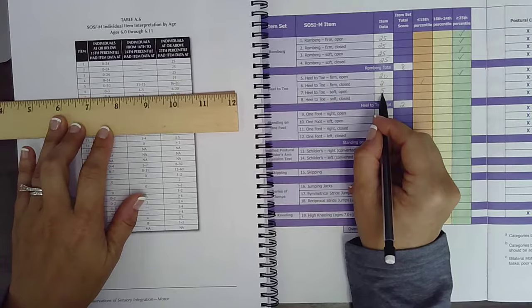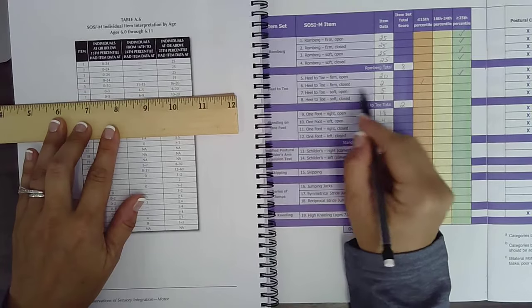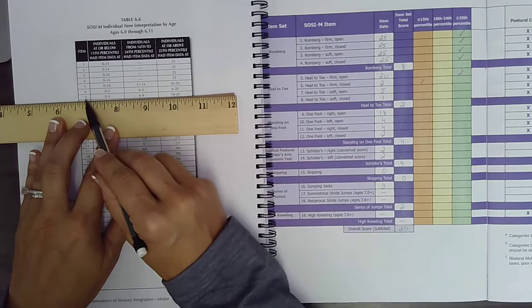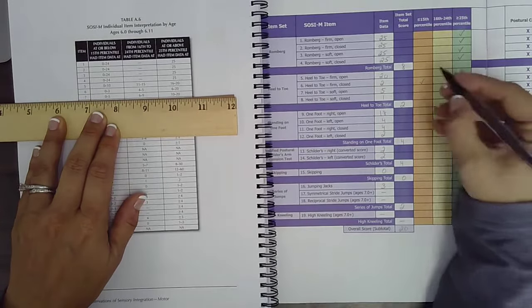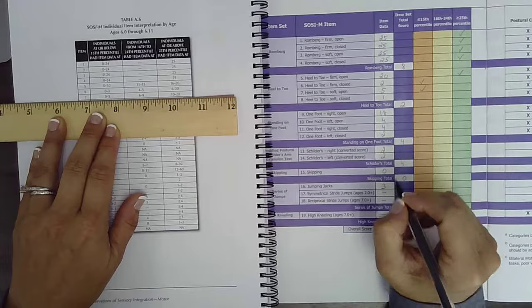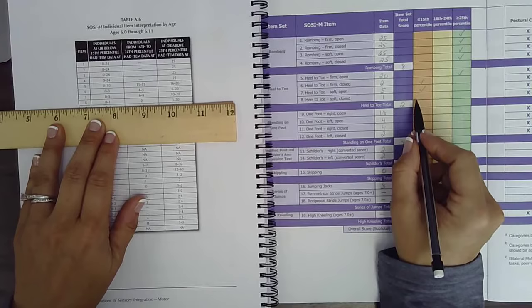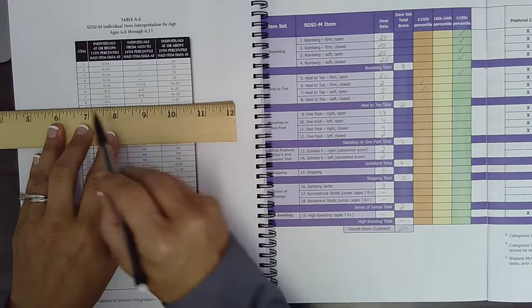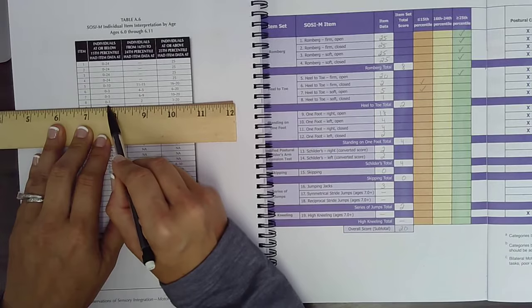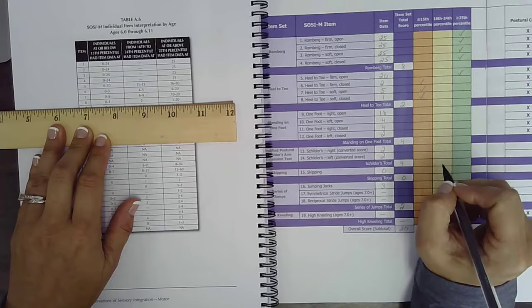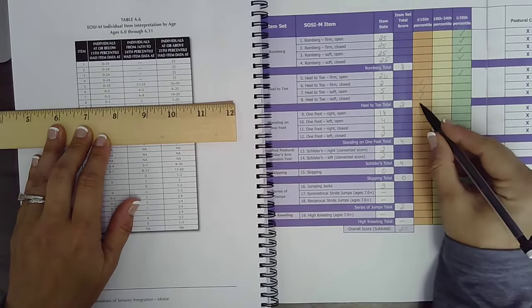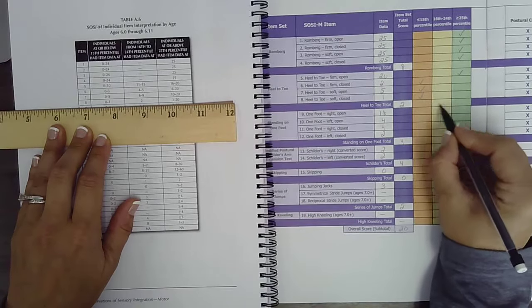Item 7 has a score of 5, again in that red category. And item 8 has a score of 1, again in this red category. Again, be mindful of jumping over this row that has the total scores.